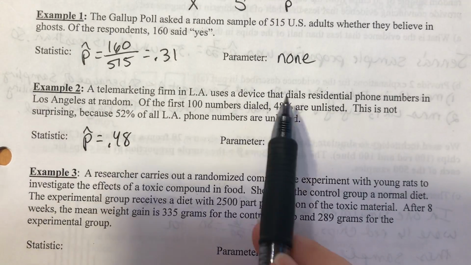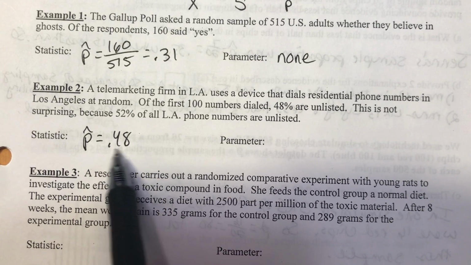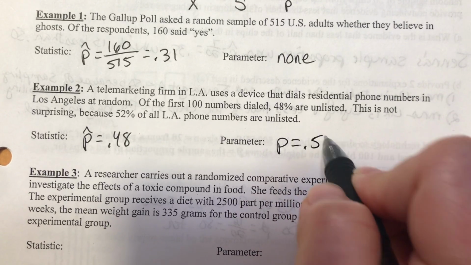Right? We don't write 48 with the percent sign. We convert it over to 0.48. That's standard notation for our course. Our parameter, the population proportion, is 0.52.